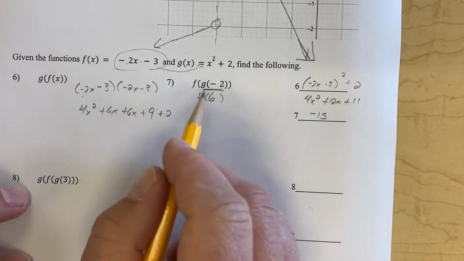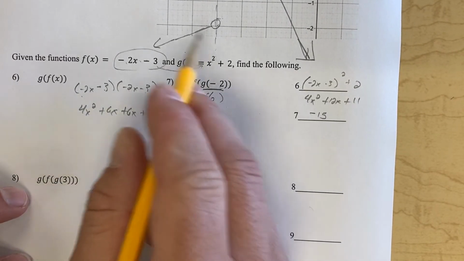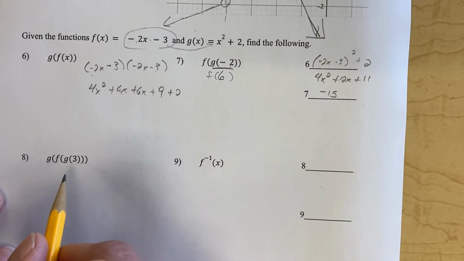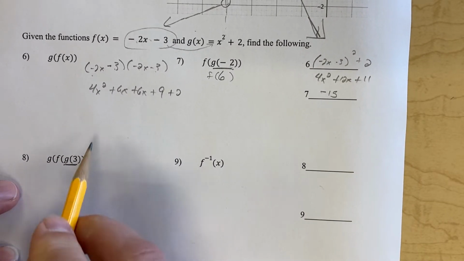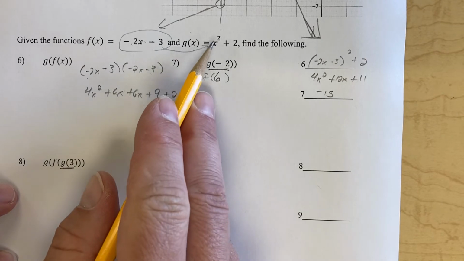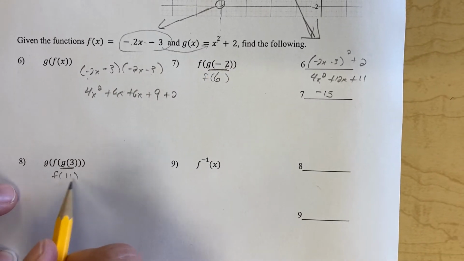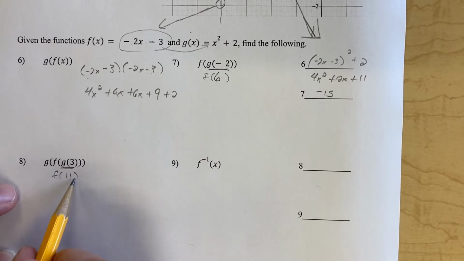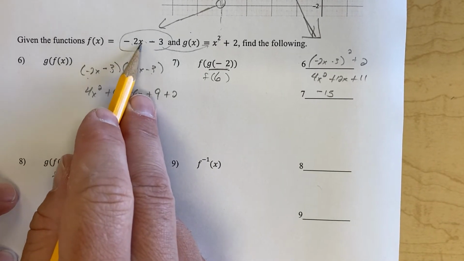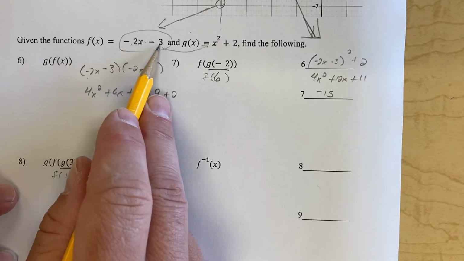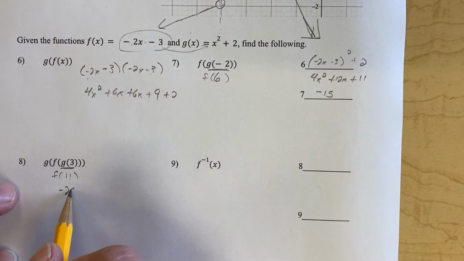So start on your inside. What does that equal? And then keep working out. So we get something like this. And I want to find g of 3 first. So put 3 into the g function. 3 squared is 9. 9 plus 2 is 11. So now we'll put 11 into the f function. Put it in here. Negative 2 times 11 is negative 22. Negative 22 minus 3 is a negative 25.